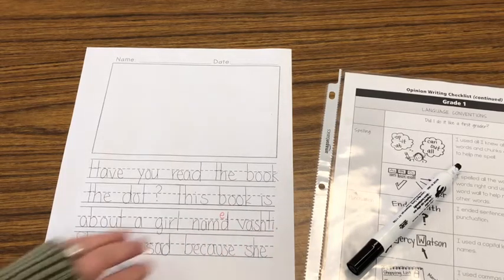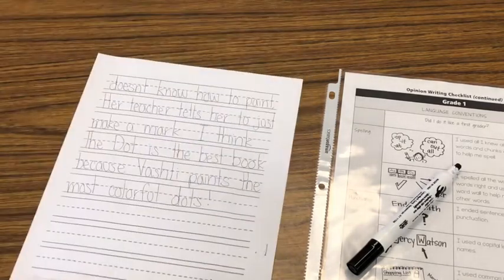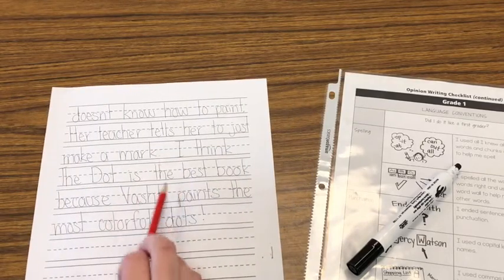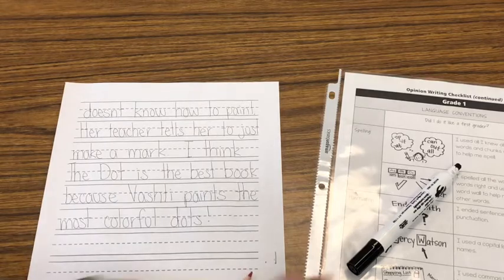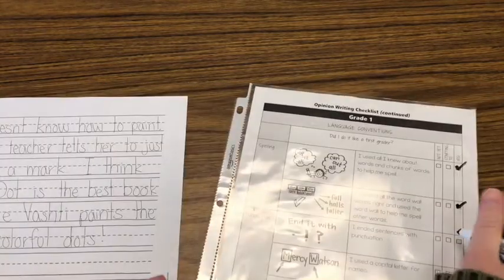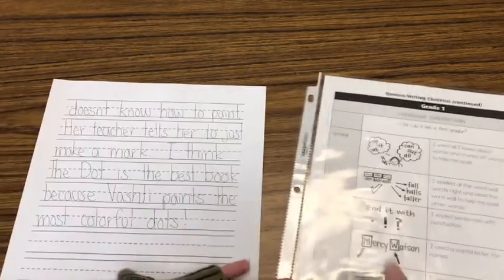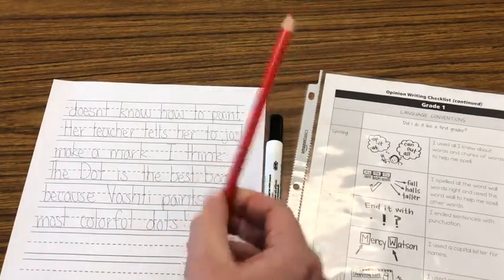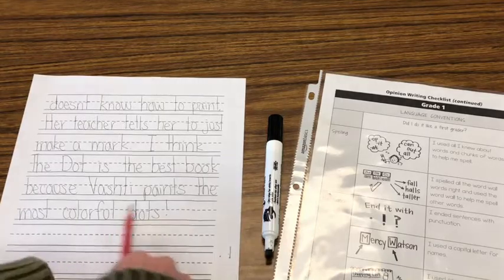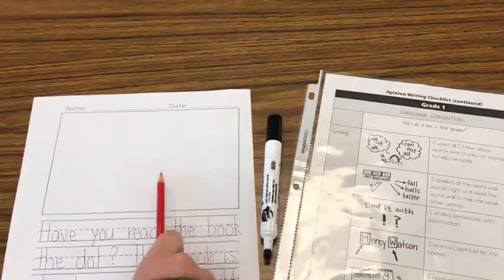I have a period. Let's see, I have another period here, and I have an exclamation point here. So I have all of my punctuation. So I'm going to check yes. If you're missing a period somewhere, go ahead and add it in with your colored pencil or pen. All right, I'm going to move on to the next part of our checklist.